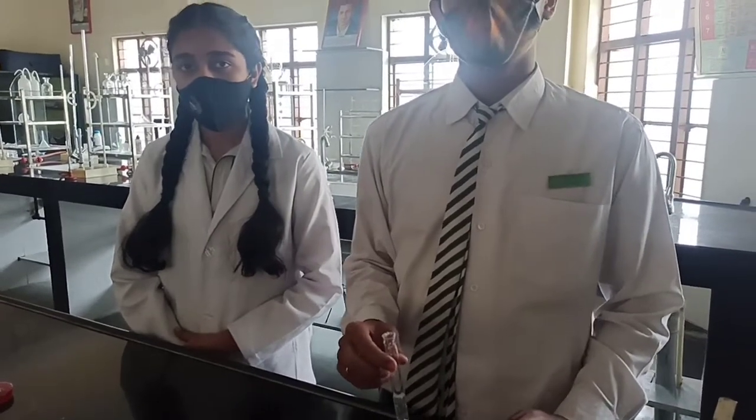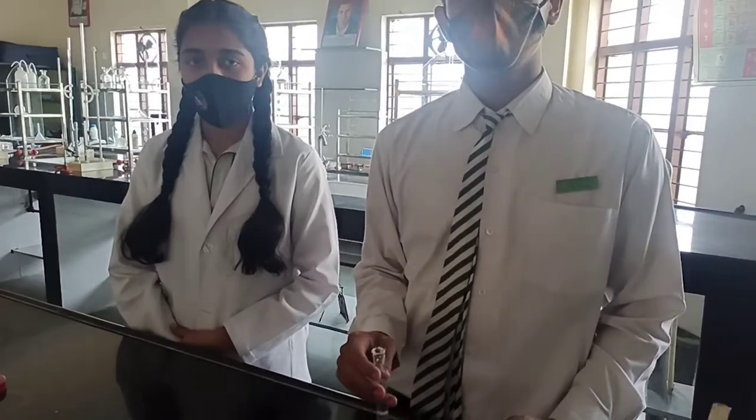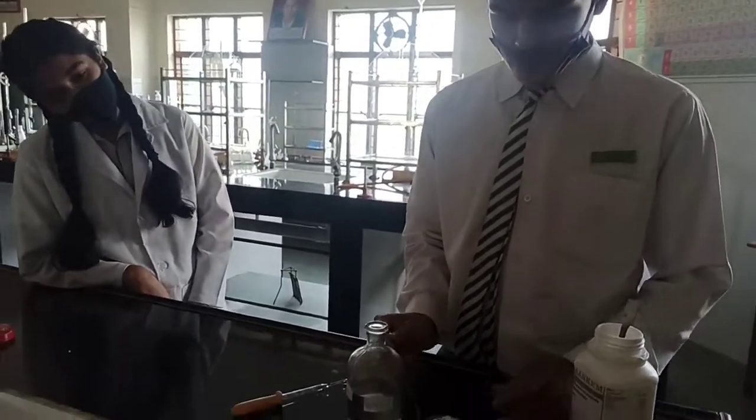First of all, when we do the salt analysis, what do we test? We test the anion. So for anions, you should know anions are divided into how many categories? Three categories. What are the three categories? Dilute sulfuric acid group, concentrated sulfuric acid group and independent radicals. For this, you can refer to the theory videos of ours. So in the dilute group, first of all, we will take the salt. We will keep this aqueous solution aside.